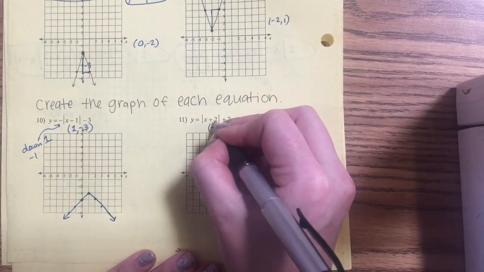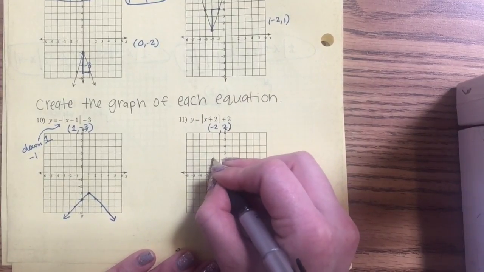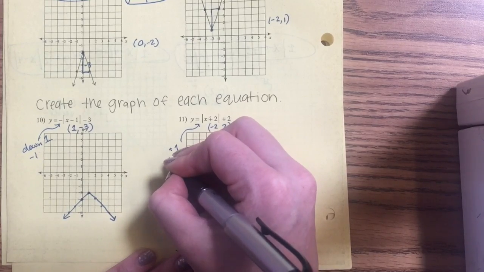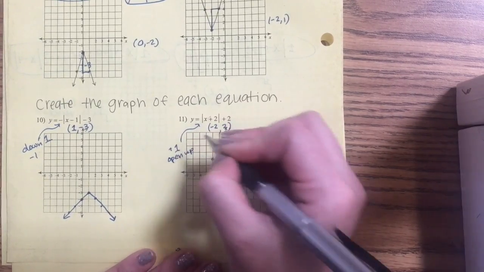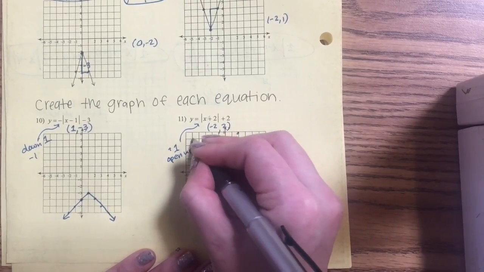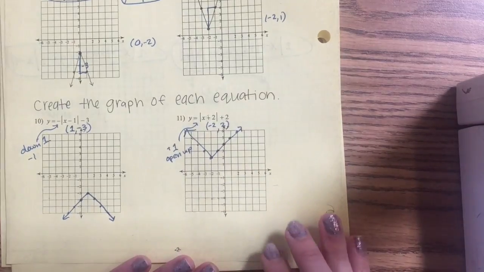This one would be a negative 2. I change its sign. This 2 stays the same. And my V, because there's nothing in front, it's a positive 1, which means it will open up. I open up in both directions. And there's your graph.